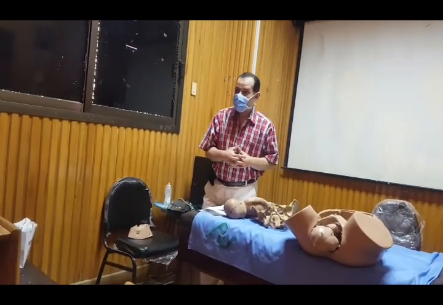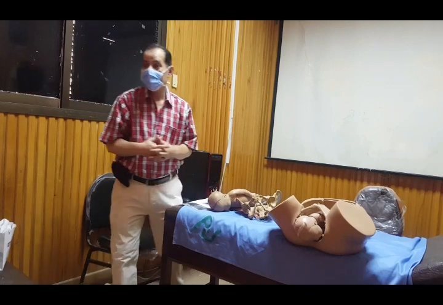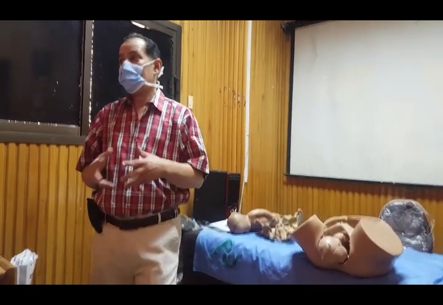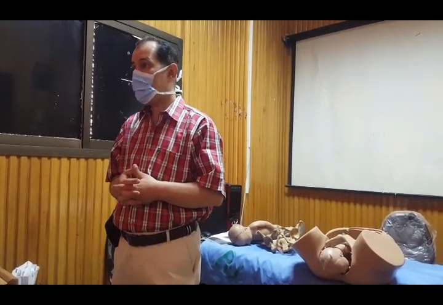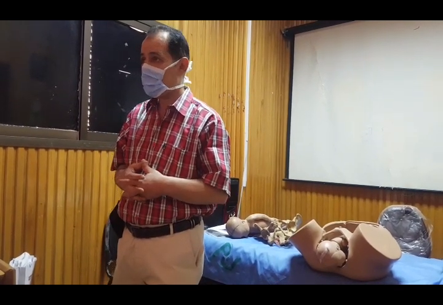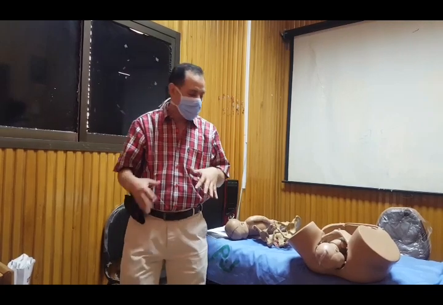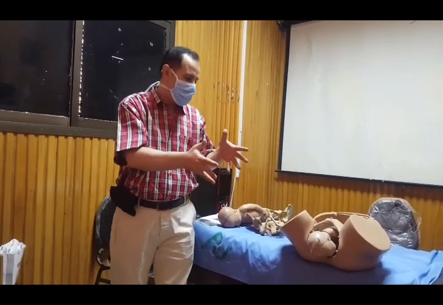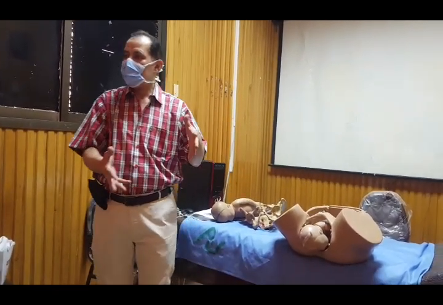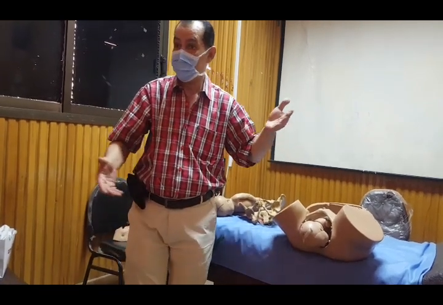Of course, macrosomia, which is very difficult to deliver vaginally. That's why shoulder dystocia happens in this case. Okay, what is the risk of shoulder dystocia and this maneuver? There is risk for the mother and risk for the fetus.